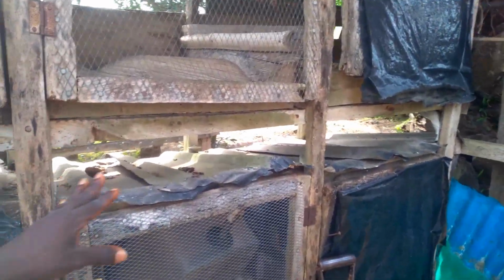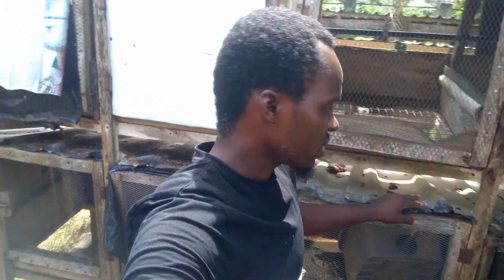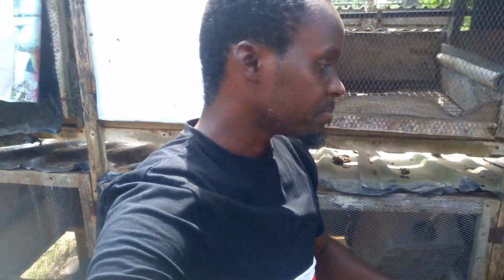So you want to have this urine collector in your rabbit hutch, in case you want to be collecting rabbit urine and rabbit poo. Especially for rabbit urine, you're going to need this construction to be done under each floor of your rabbit hutch, so that you can channel the urine and the poo to a particular location where you can collect it neatly.